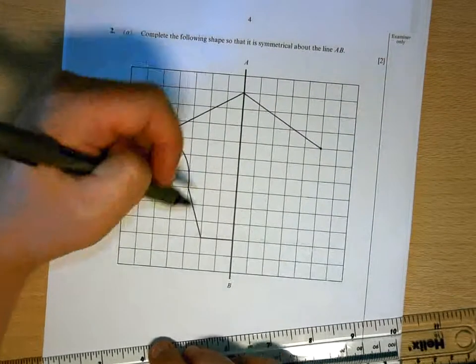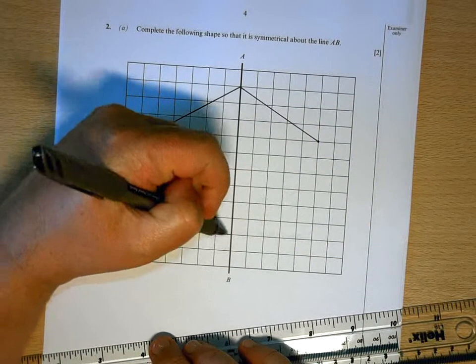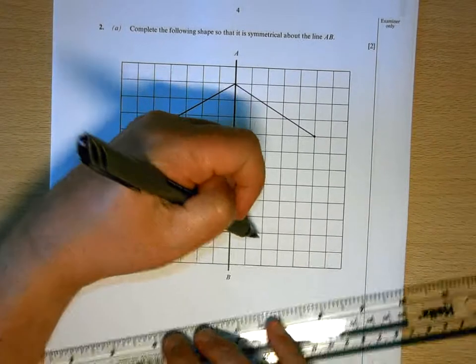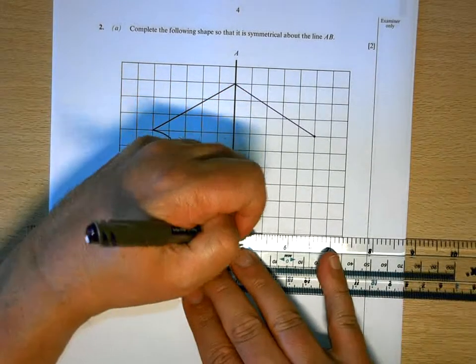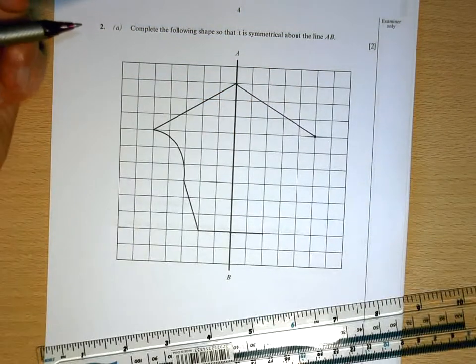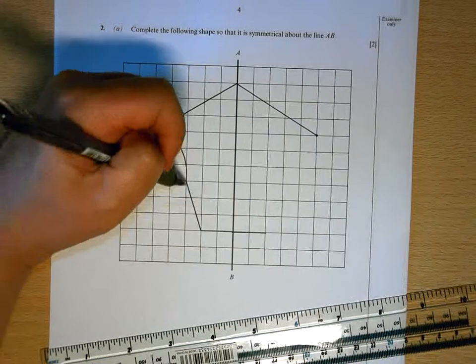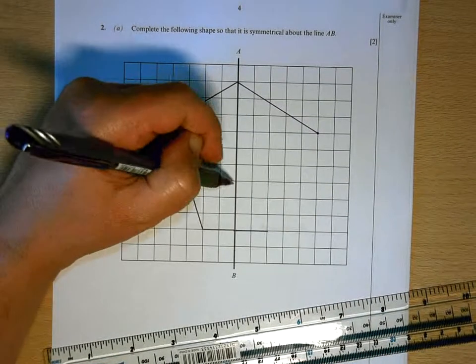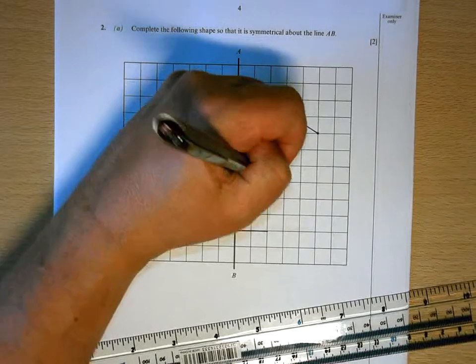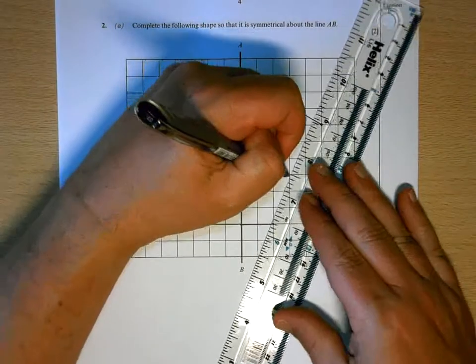We leave the curve until the end, so we'll come down here. That line is 2 squares, so that's going to take us 2 squares in that direction. And then this point here is 3 squares away, so it will be 3 squares away that way.